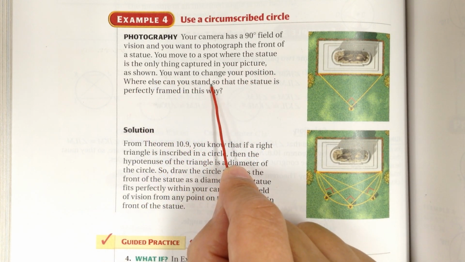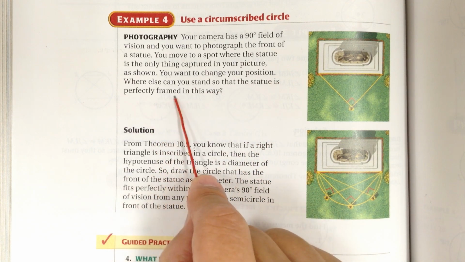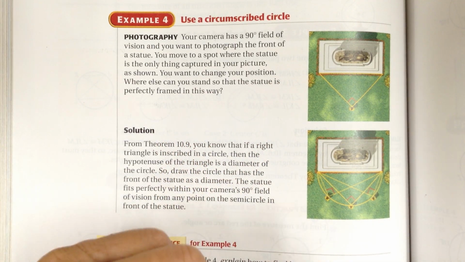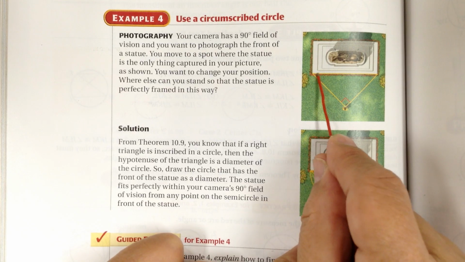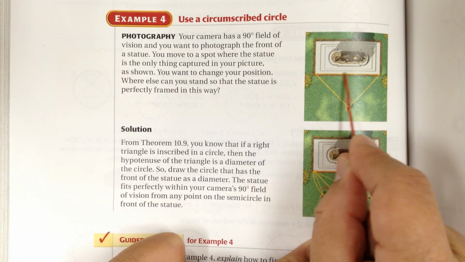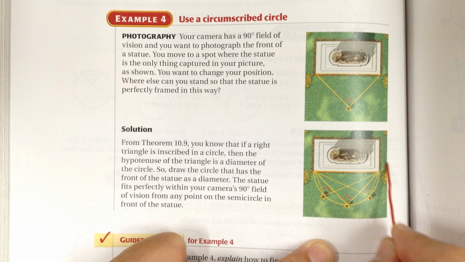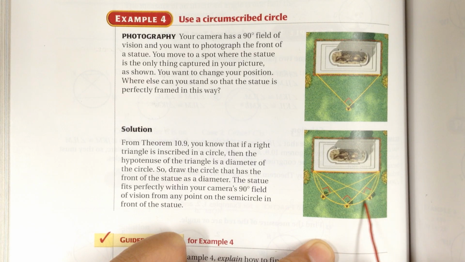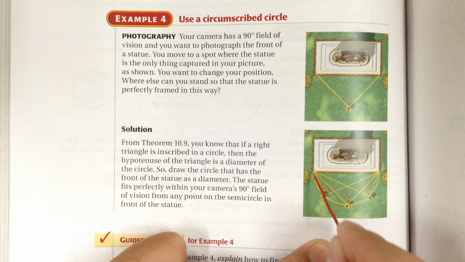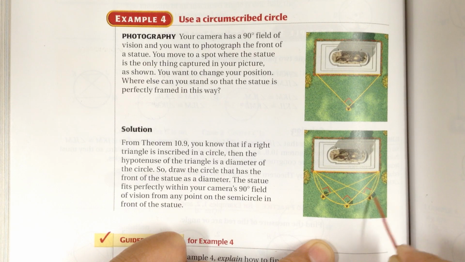Where else can you stand so that the statue is perfectly framed in this way? The answer is that if you make this a diameter of the circle, right over here, that means this would be 180. So no matter where you stand on the circle, it's always 90 degrees. If you're over here, this would be 90 degrees. If you're over here, 90 degrees. So any point on the circle will form a 90-degree angle.